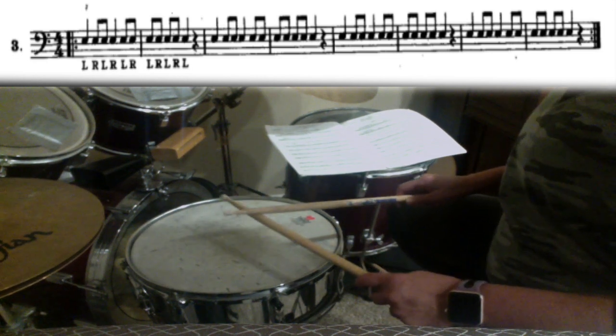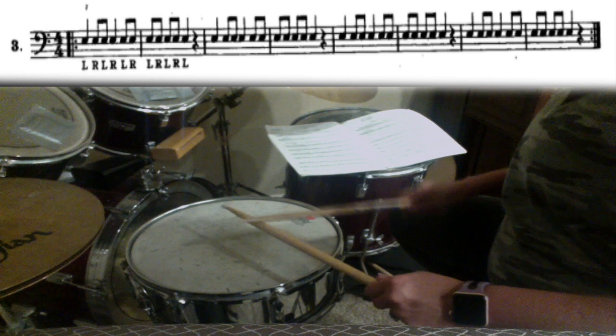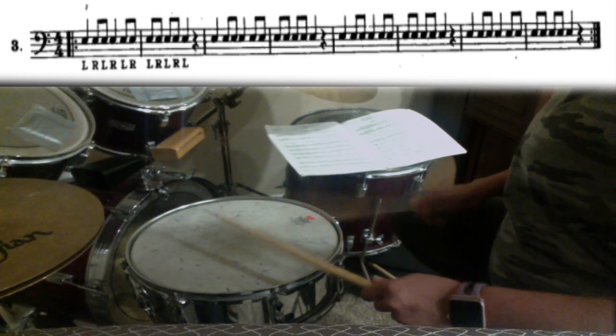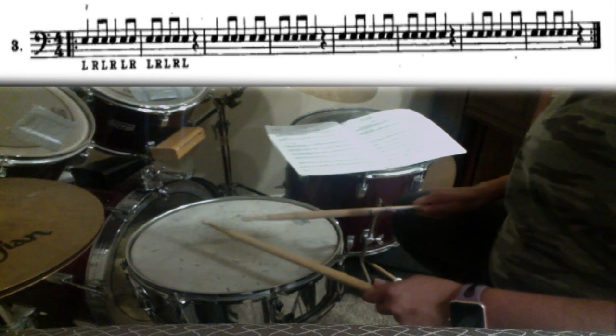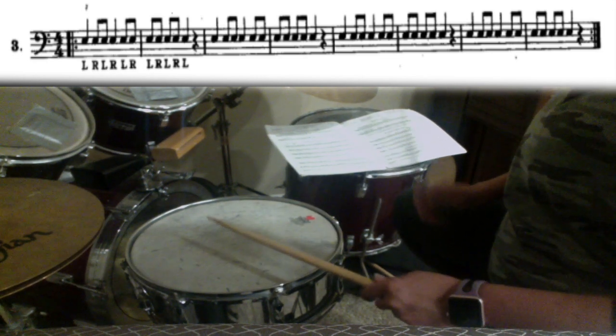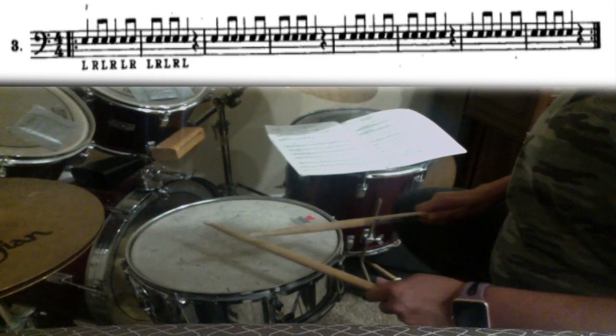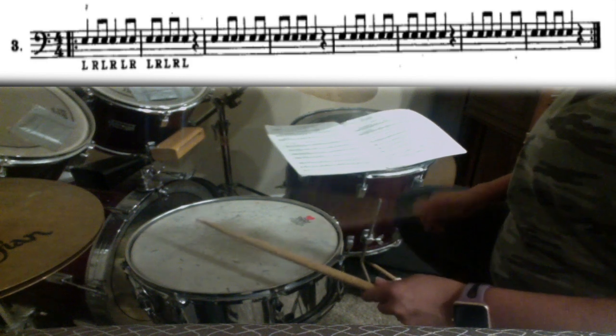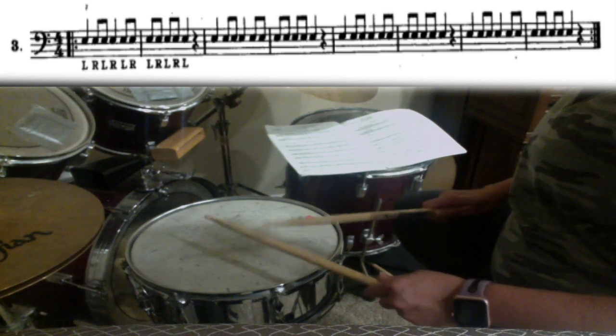1, 2, ready, read. 1, 2 and 3, 4 and 1 and 2 and 3, rest. 1, 2 and 3, 4 and 1 and 2 and 3, rest. 1, 2 and 3, 4 and 1 and 2 and 3, rest on 4.